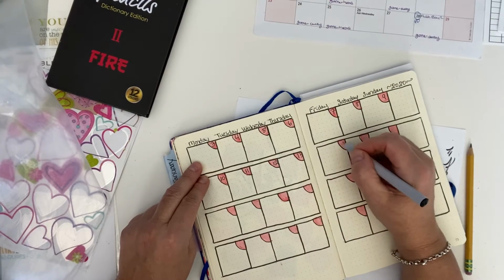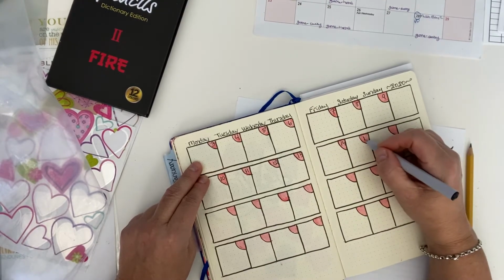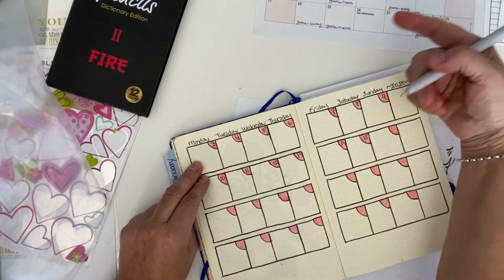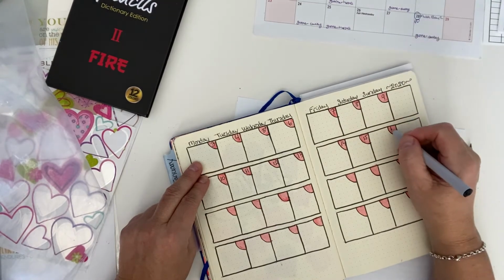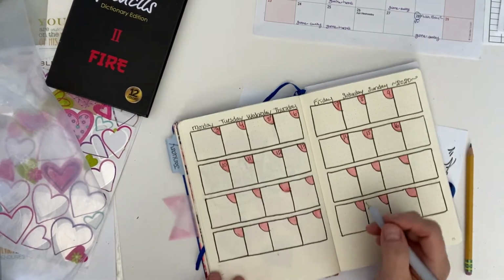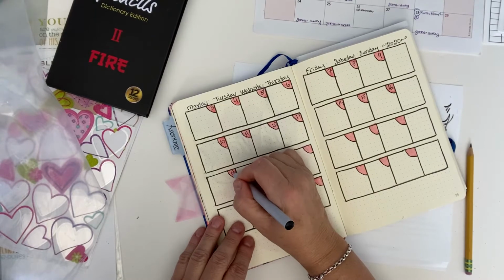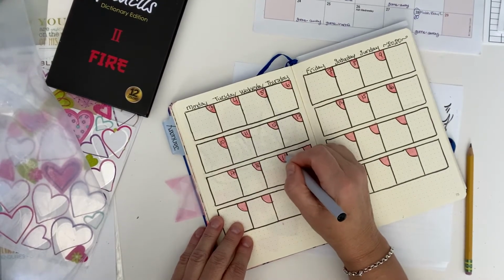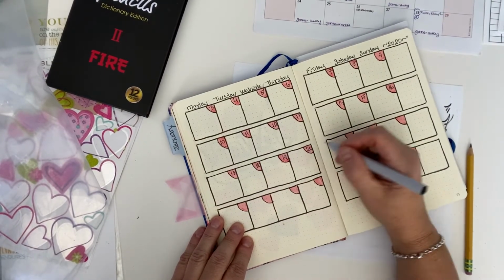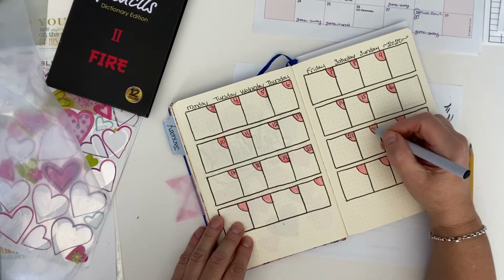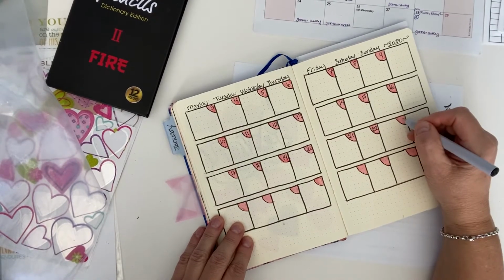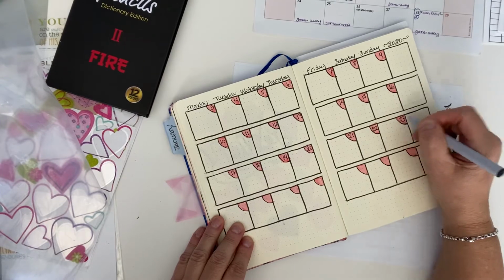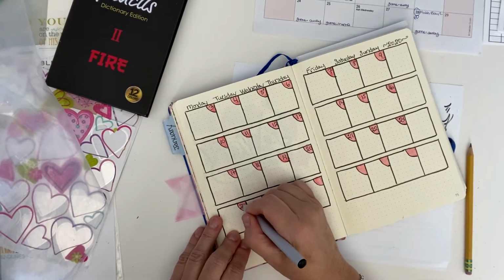I have made mistakes like that before. Make sure my Sunday is the 16th, yes. And then come down here, and we have a leap year this year. Yes, 23rd, make sure it's the 23rd.